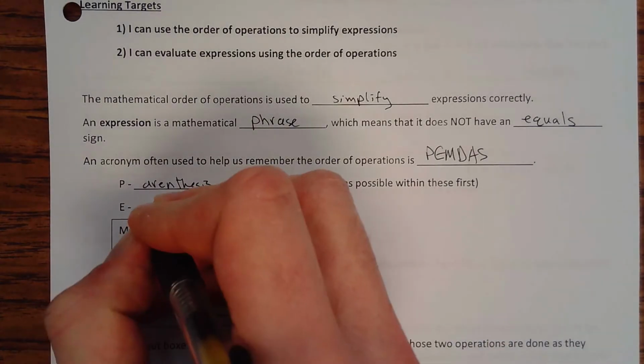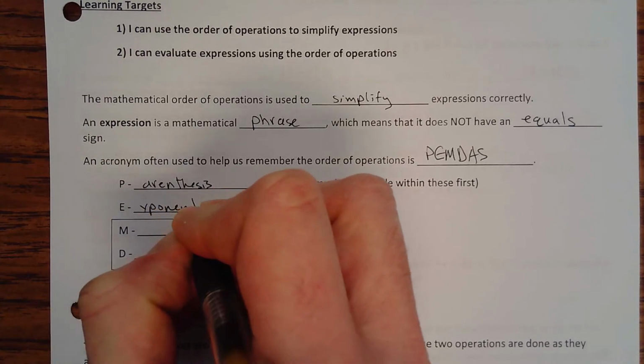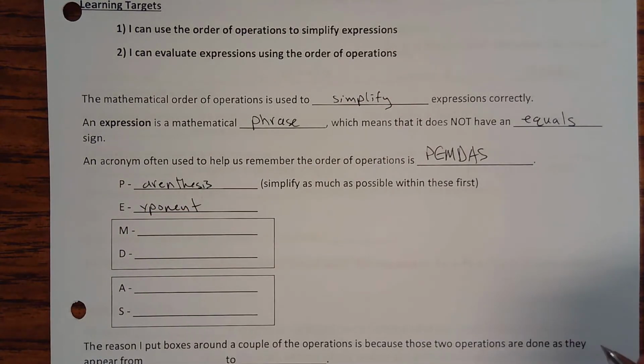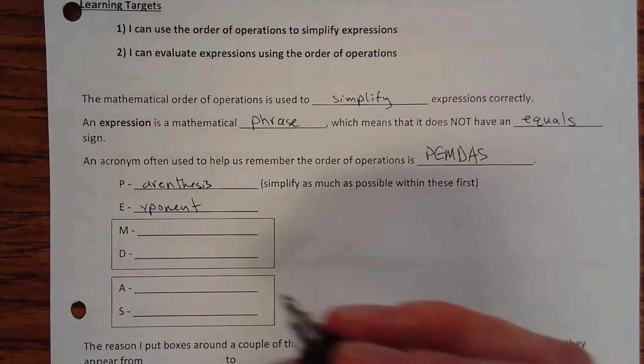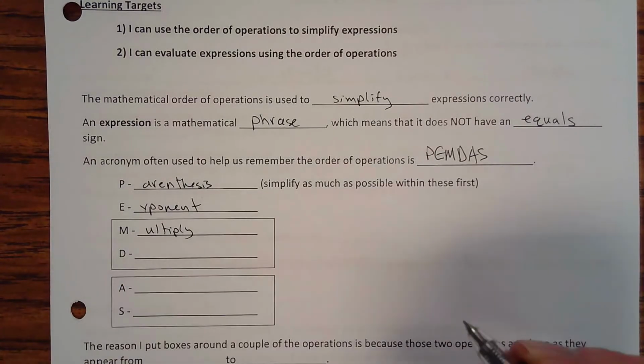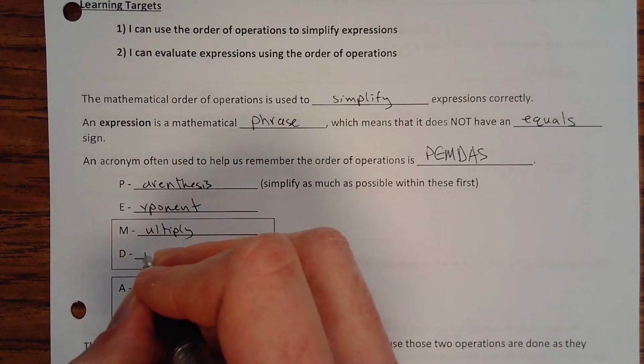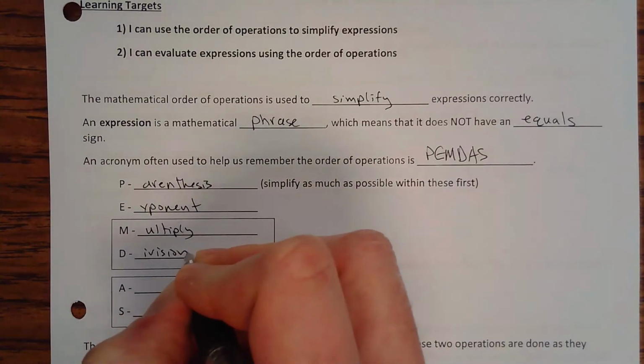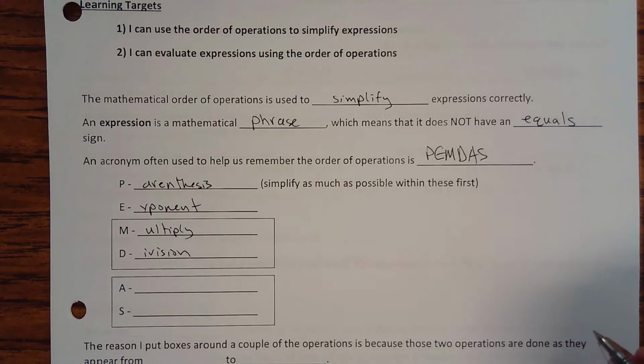E stands for exponent. Once you've done all the parentheses and exponents as far as you can, you go to multiply or divide. These kind of run together. They're equal to each other. It's not that multiply comes before division always. They are in the same level of the hierarchy. They are worth the same.